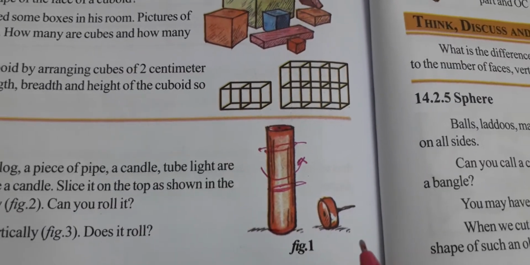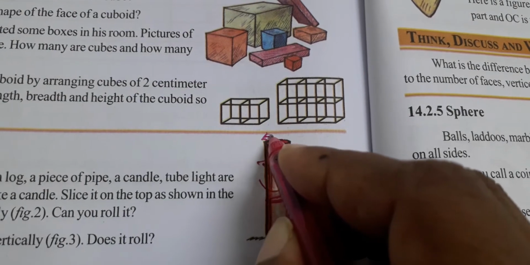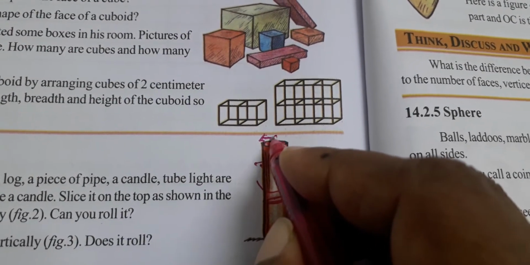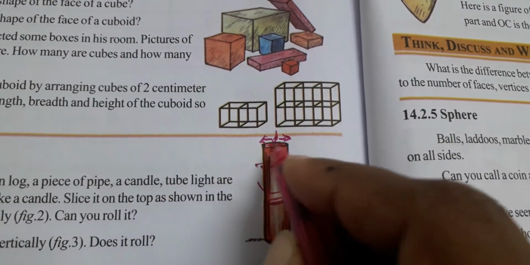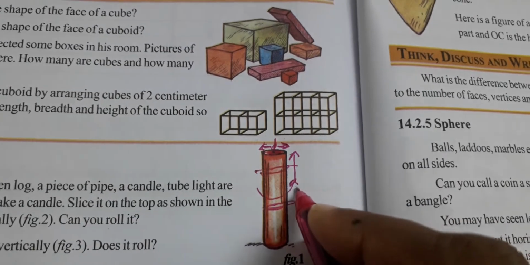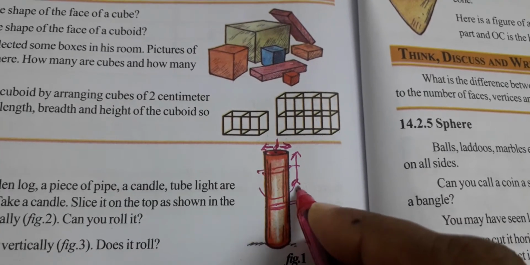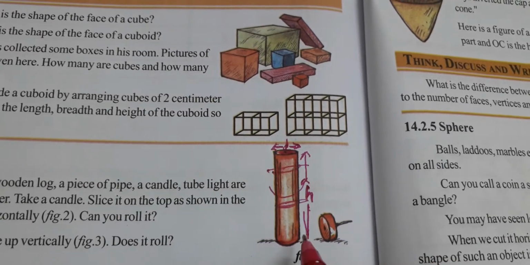Okay, what are the things that you have for the cylinder? You know already, in circles, curves and straight lines we have learned. So you have a diameter for a circle. This is one measurement, the diameter, and the other one is height. Height of the cylinder and diameter of the cylinder.